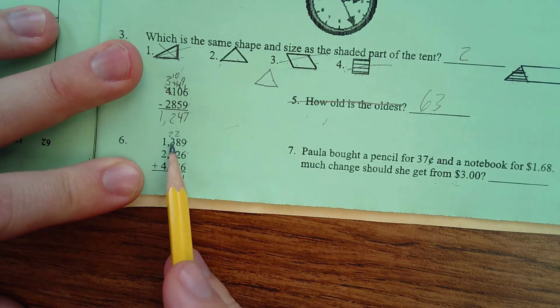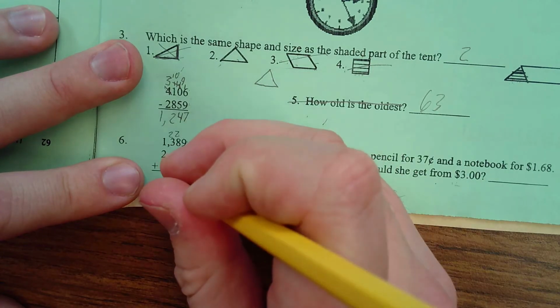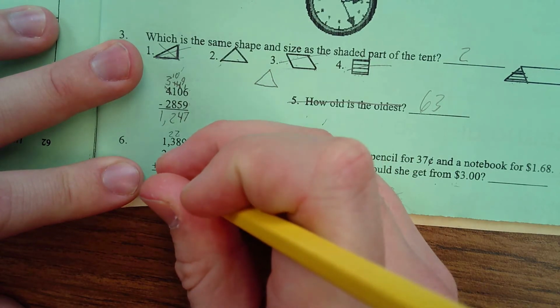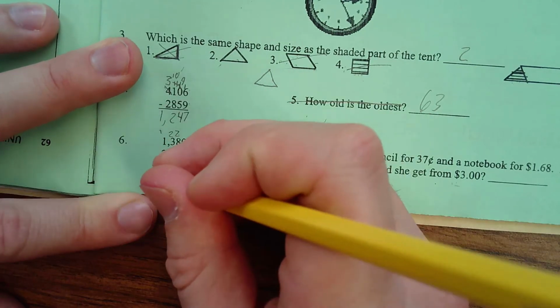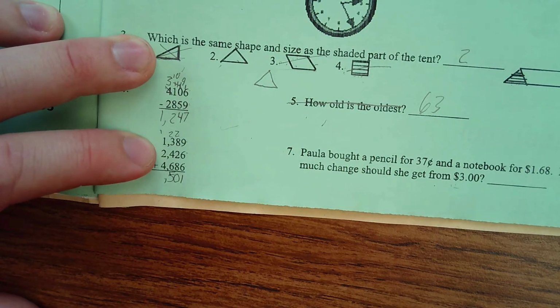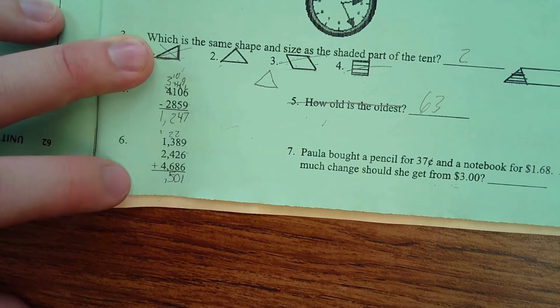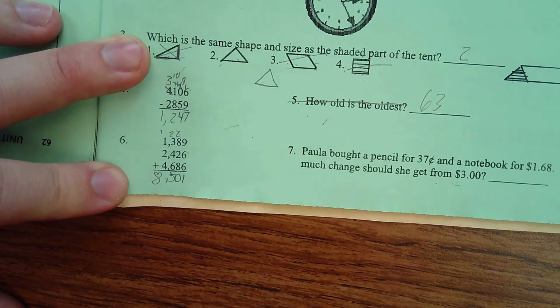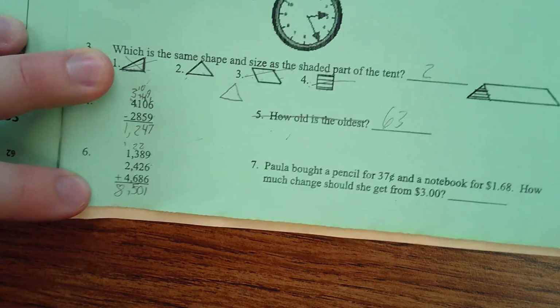So then 0 down below, 2 up top. 2 plus 3 is 5. 5 plus 4 is 9. And 9 plus 6 is 15. 5 down below. 1 up top. Bring our comma down. 1 plus 1 is 2. 2 plus 2 is 4. And 4 plus 4 is 8. And there we go. 8,501.